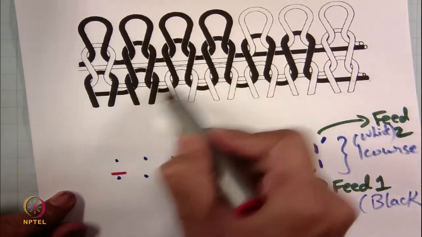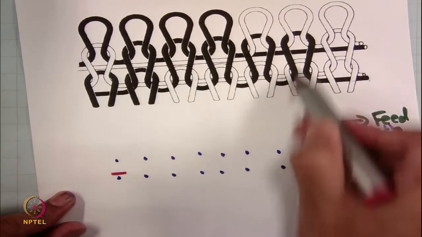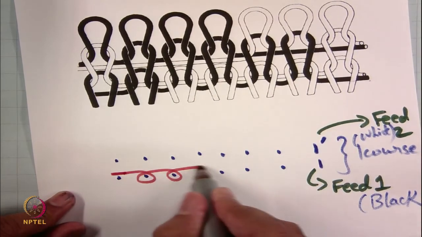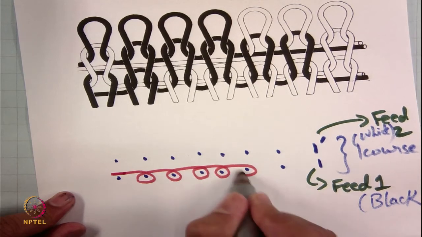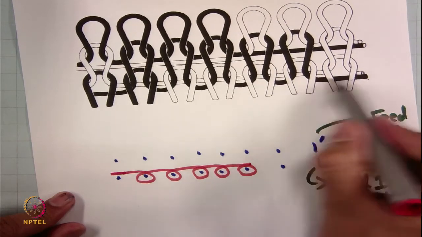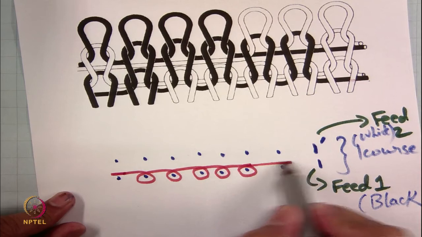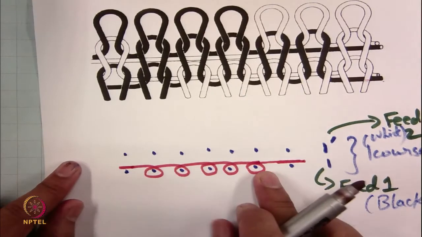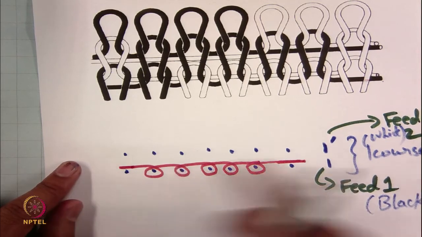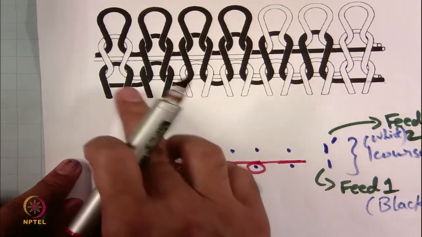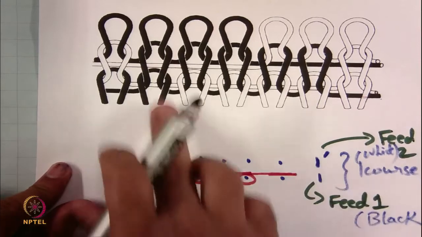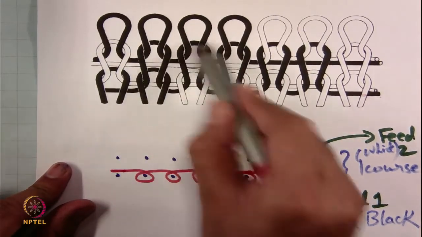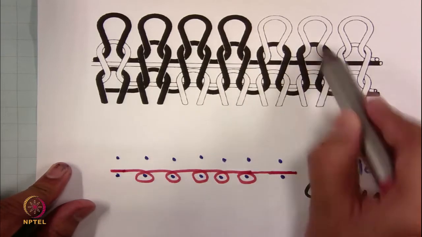After that there are 1, 2, 3, 4, 5 consecutive loops. So, 1, 2, 3, 4, 5, and if you see the last needle, it is just making float. So, 5 consecutive loops, 2 floats on either side. So, this is the path of black yarn. If you follow the black yarn, this is float, then 5 loops and then again float.